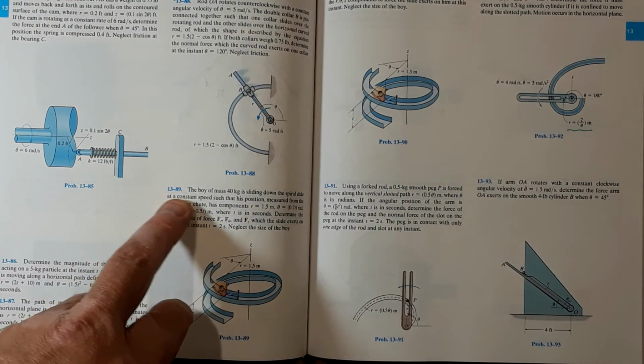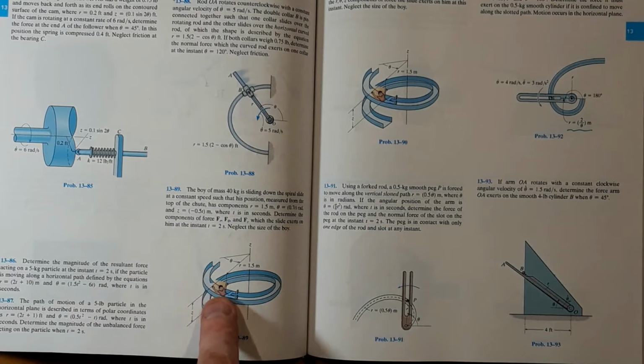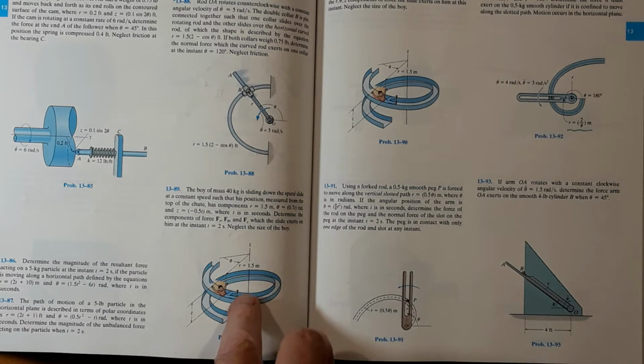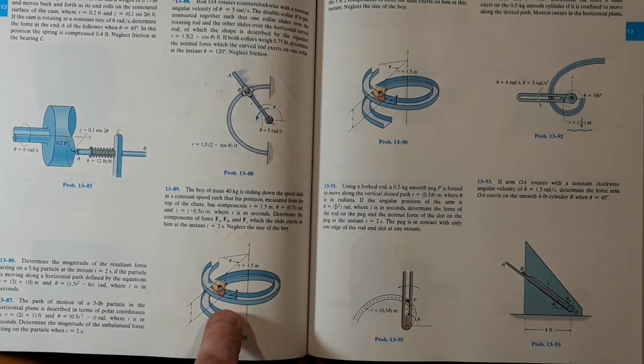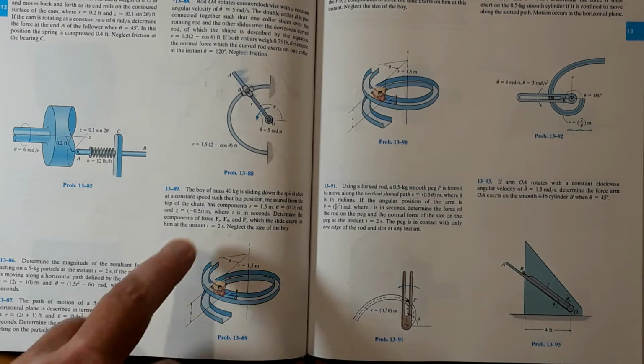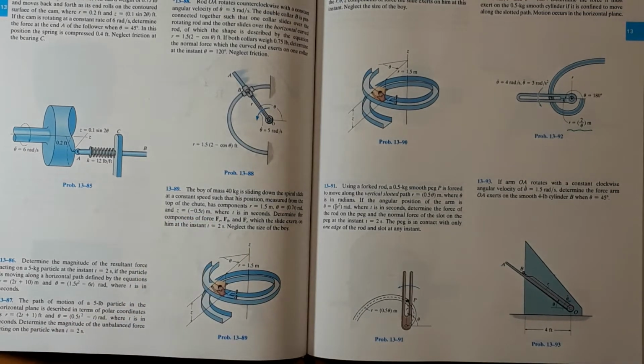So let's see, 1389. The boy of mass 40 kilograms is sliding down a spiral slide at a constant speed such that his position measured from the top of the chute has components r equals 0.5 meters, and that's constant. Theta changes with time like 0.7 t in radians, and z also changes with time linearly, negative 0.5 t. t is time, in seconds. Determine the components of the forces which the slide exerts upon him at the instant t equals 2 seconds. Neglect the size of the boy.